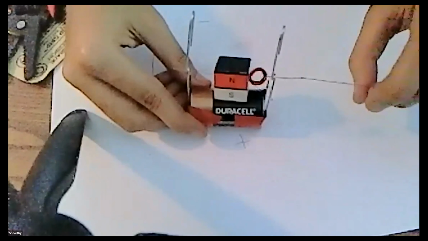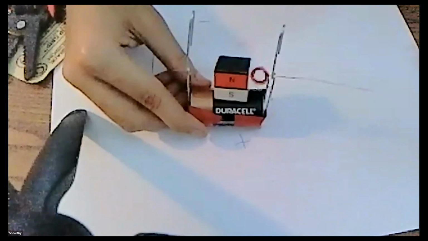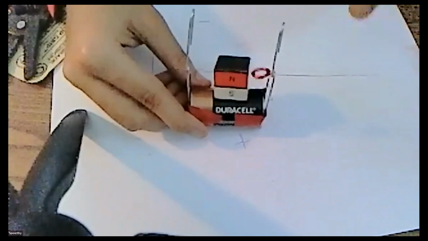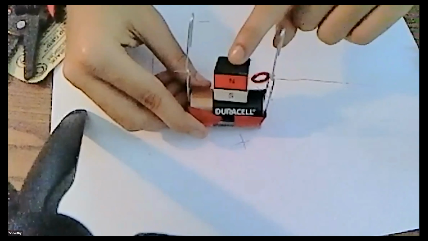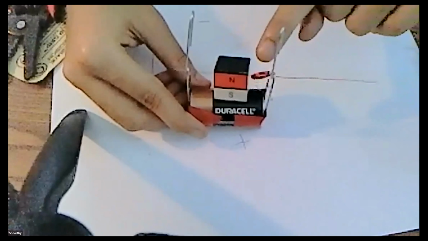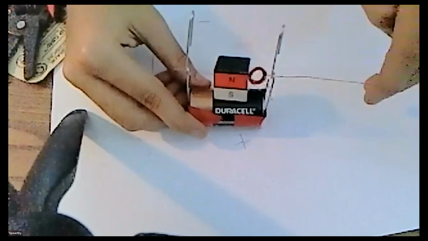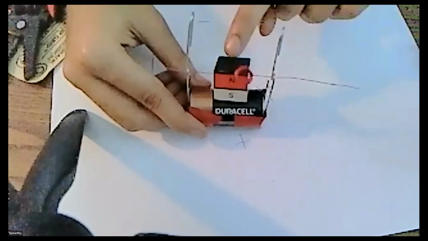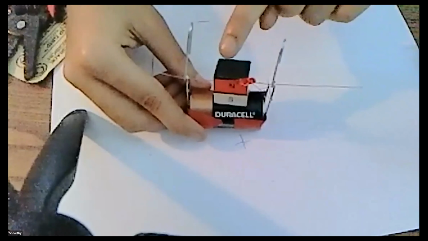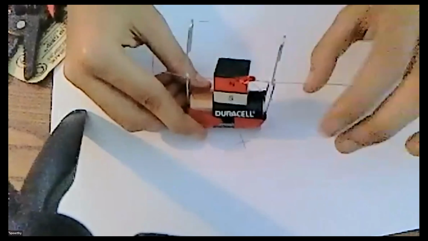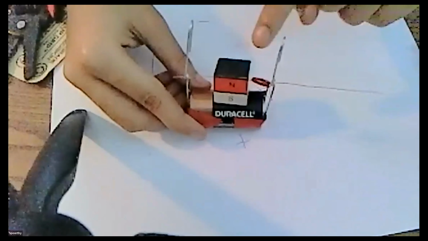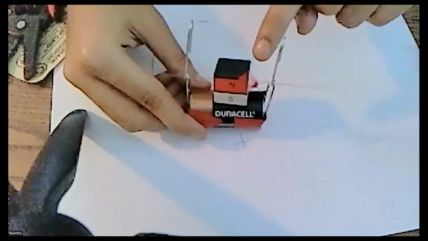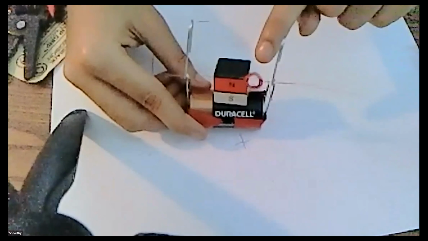So if it's not working, it's either your wire, you stripped the wire wrong, or your magnet is not in the correct position where it connects to the loop. So it has to be at the perfect angle. Like this isn't straight. This is a little 15 degrees off from straight. So it has to have a good angle for where the loop can feel the magnetic field.